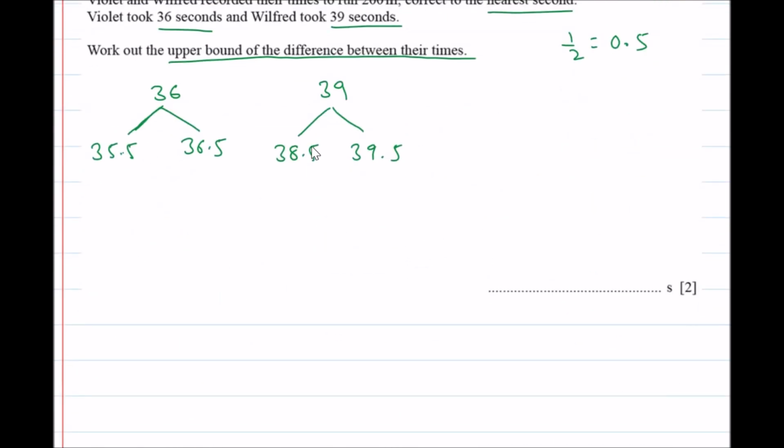You can see the numbers here. If you take 39.5, this is the upper bound, and this is the lower bound. If you take 36.5 here, the difference will be only 3. But when you find the difference of 39.5 and 35.5, it will be 4.